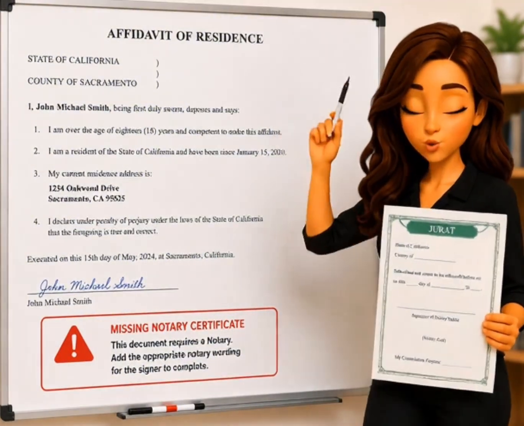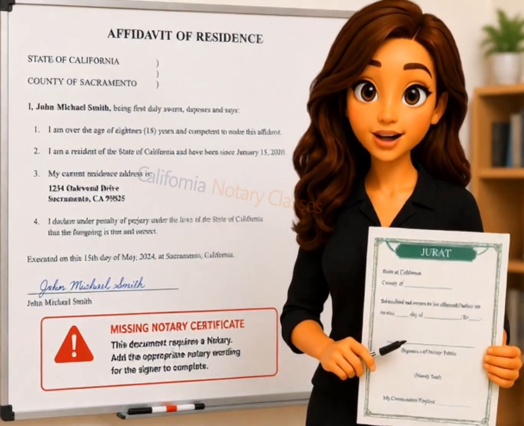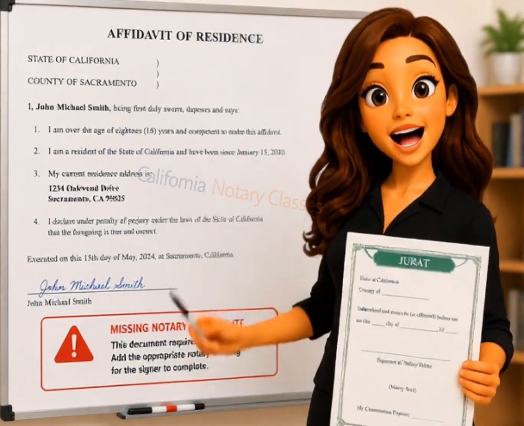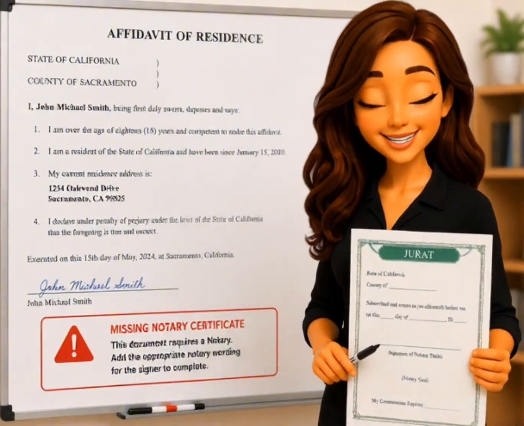Once the signer tells you which notarization they need, either a jurat or an acknowledgement, you simply complete the loose notary certificate, staple it to the back of the document, and your notarization is complete.